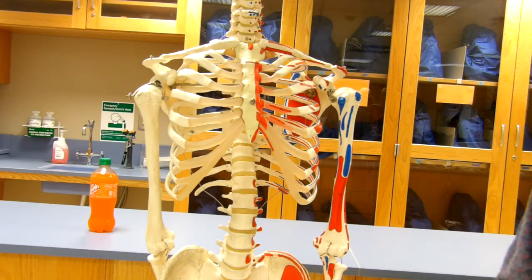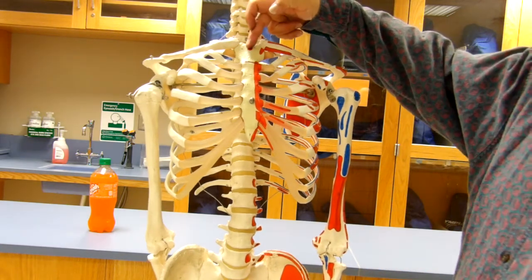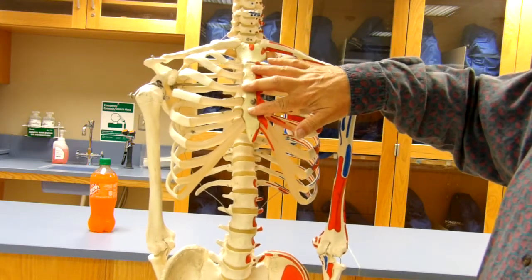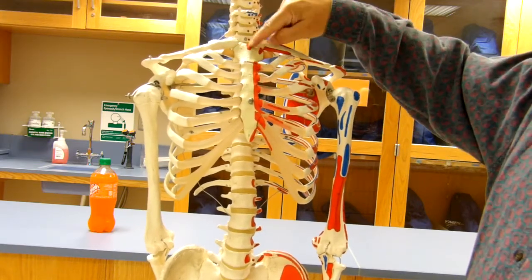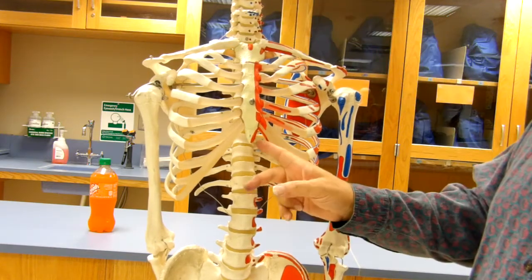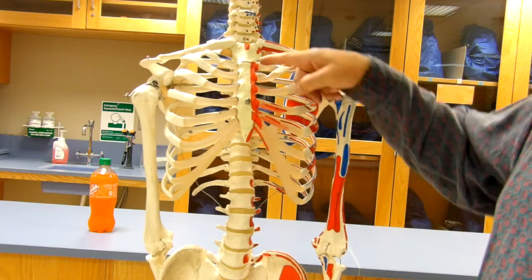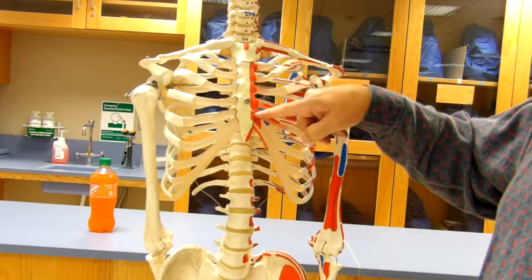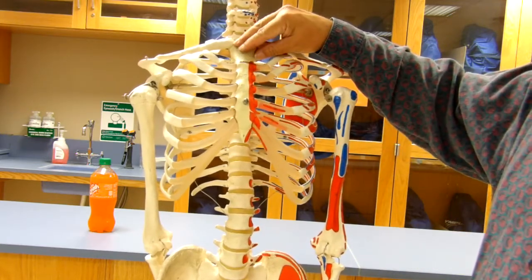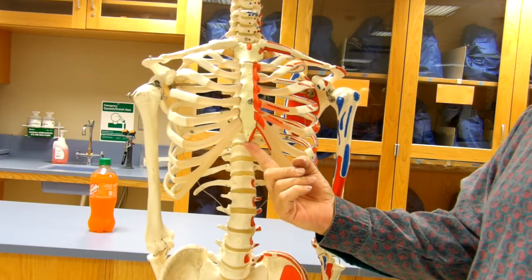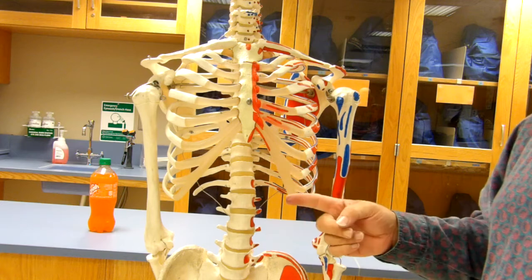All right, starting with the sternum. The sternum is made up of 3 sections. The middle section, the sternum itself, the top part called the manubrium, and down here the xiphoid process. So the body, the manubrium, and the xiphoid process.